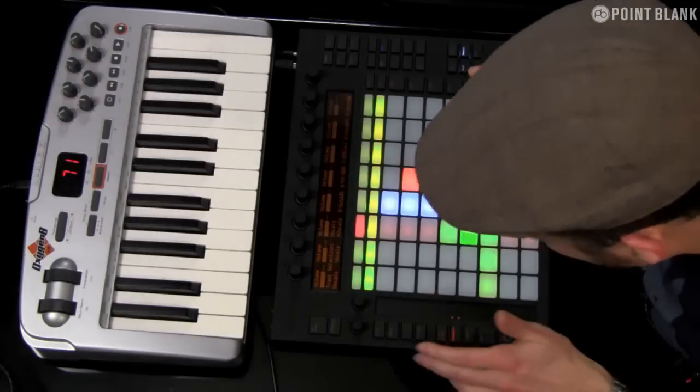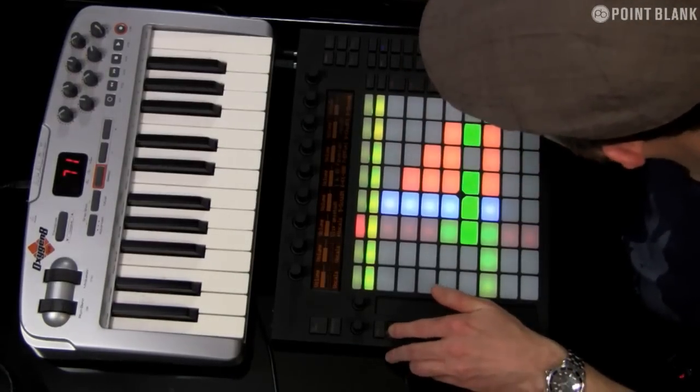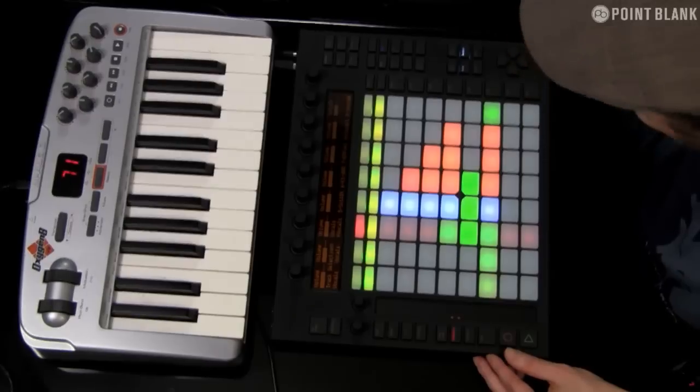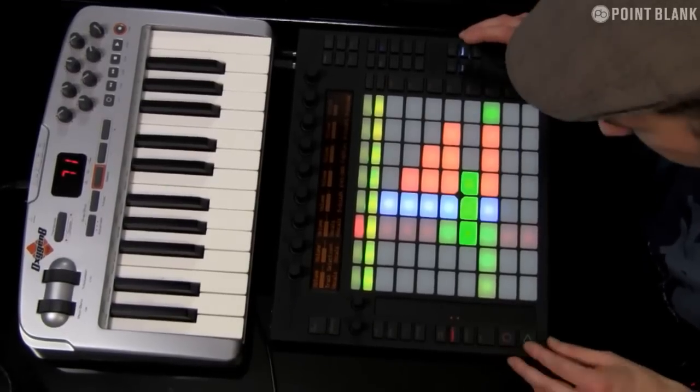So I'm going to duplicate this scene and then just take a few of the elements out. Let's take out the electric piano and the bass and just see what that gives us.